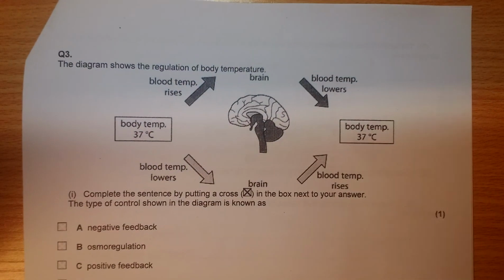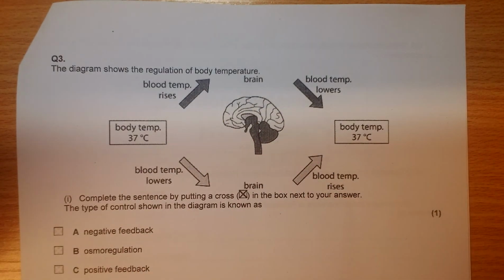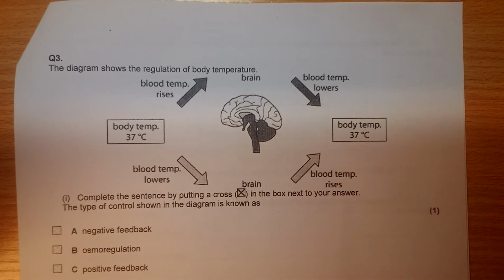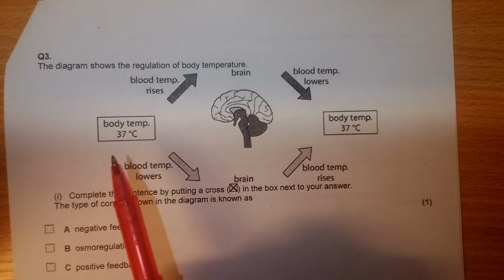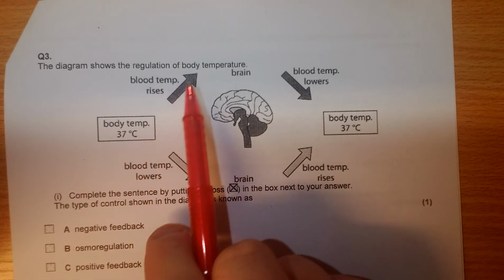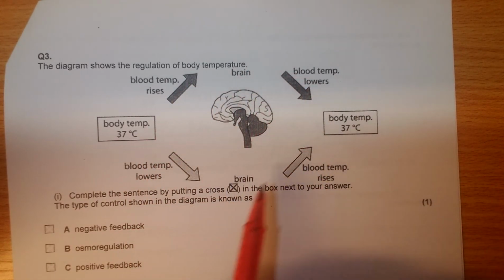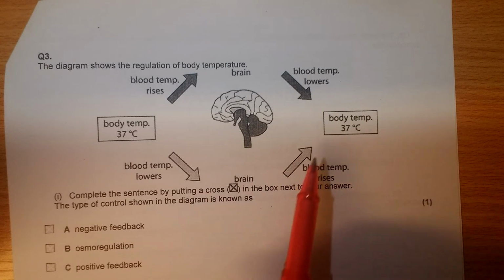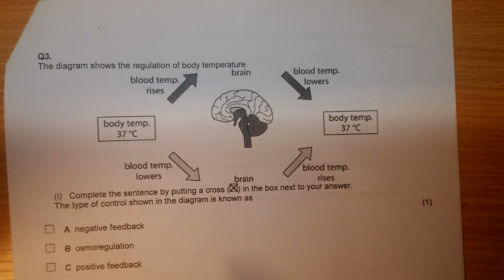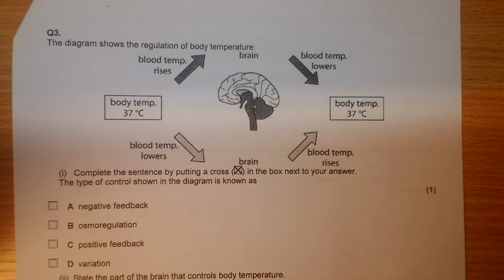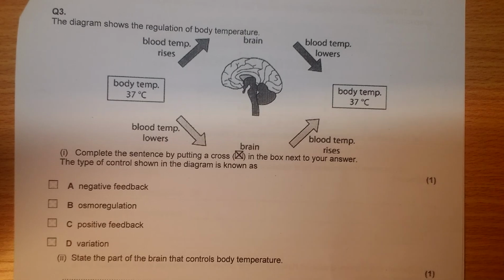Okay, so we now have a question looking at the pattern of control of body temperature in the body. So you can see we've got a body temperature of 37 with blood temperature rising and then coming back down again, and then the opposite happening here, blood temperature lowering and then rising back up again. To complete the sentence, the type of control shown in the diagram, the only type of control we've talked about in lessons is negative feedback, so that should be answer A.